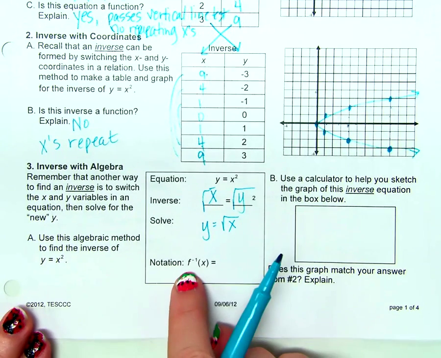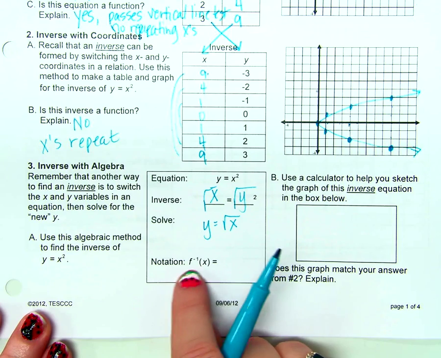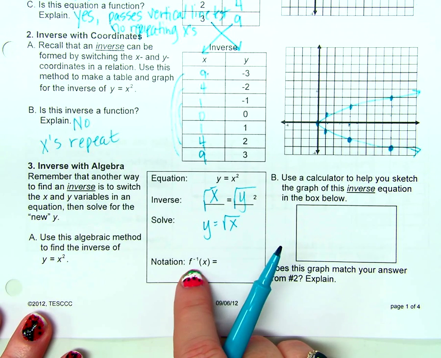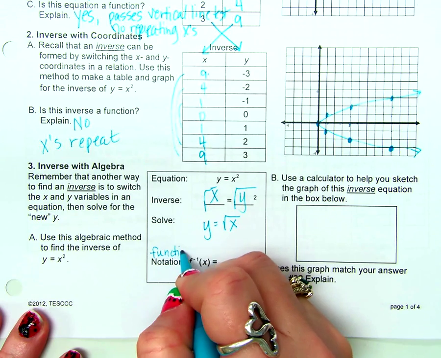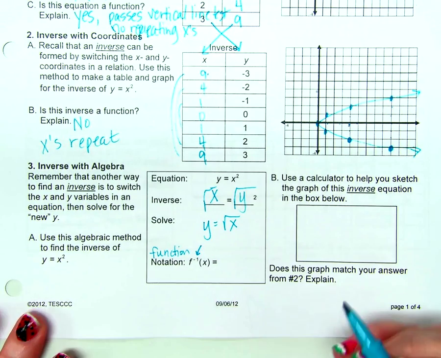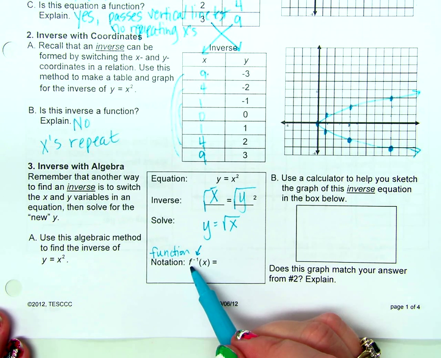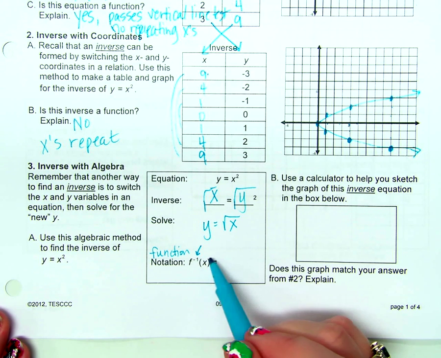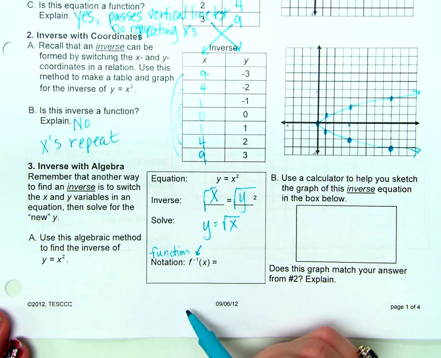Look at this very strange looking notation. What is that? First of all, it is function notation. Do you see that little -1 right there? Is that an exponent? It looks like one, but it's not. It is saying we are talking about a function, but we're talking about the inverse.